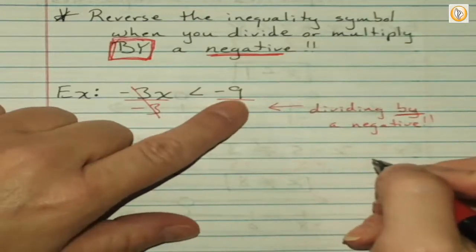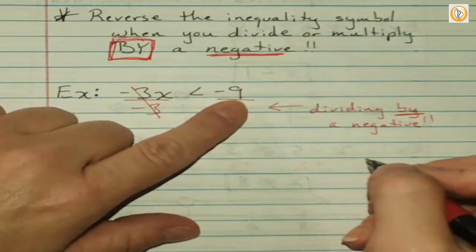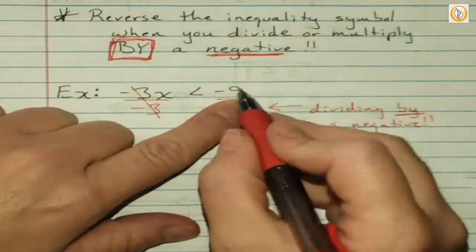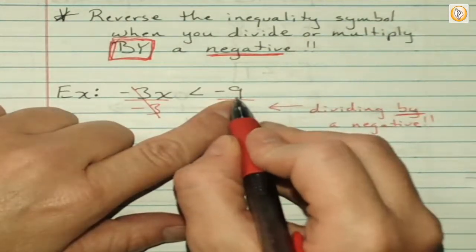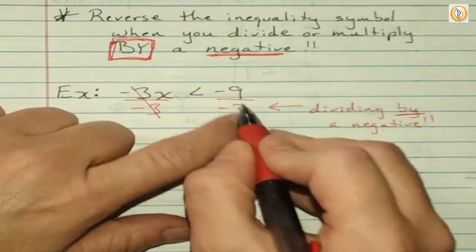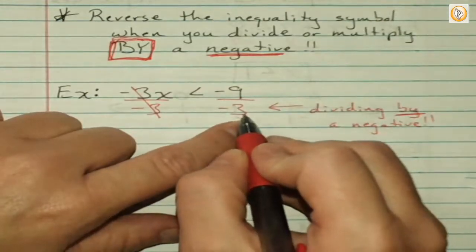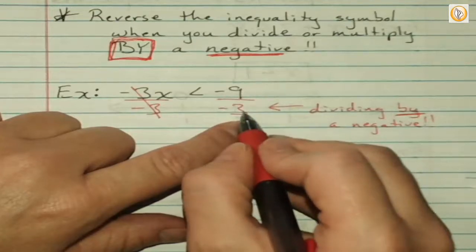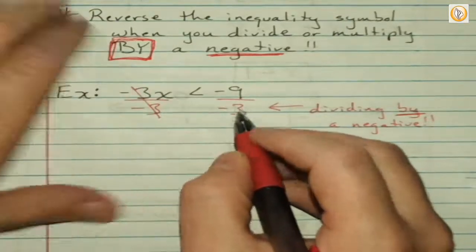Okay, guys, look right here. It does not matter that that 9 is negative. Cecilia, do you see that? Whit, do you see that? Yes, ma'am. Emily, do you see that? It doesn't matter that the 9 is negative. What matters is that 3 is negative. The 9, be it negative or positive, is being divided by a negative.